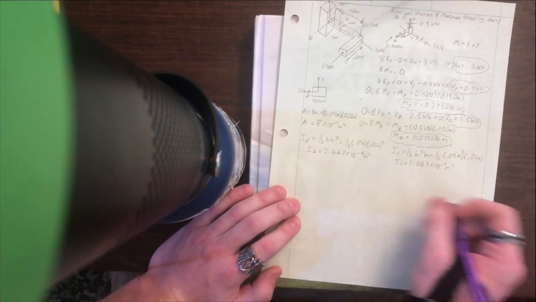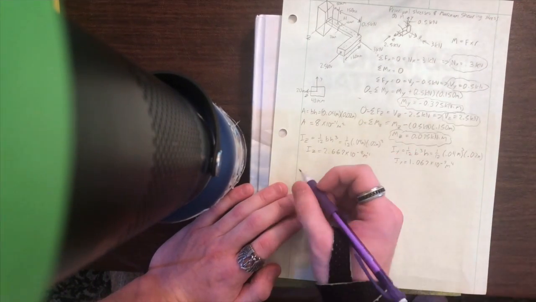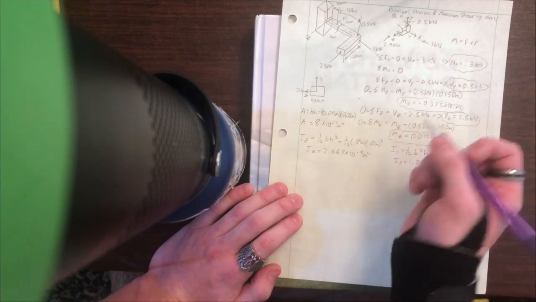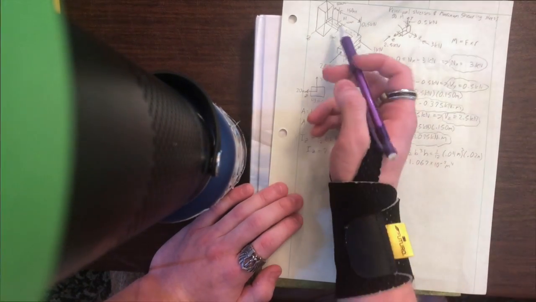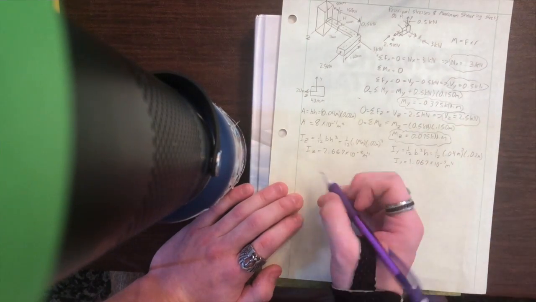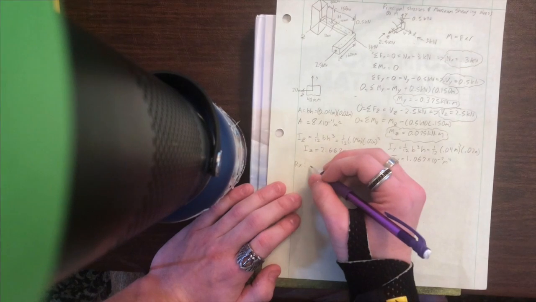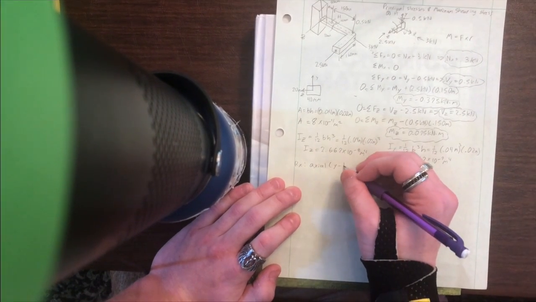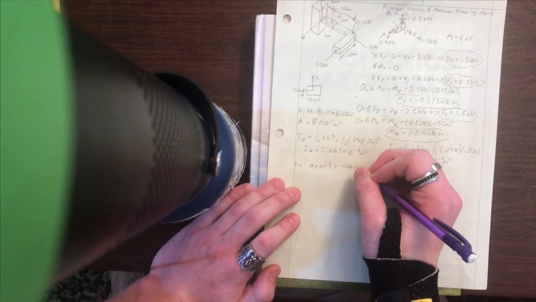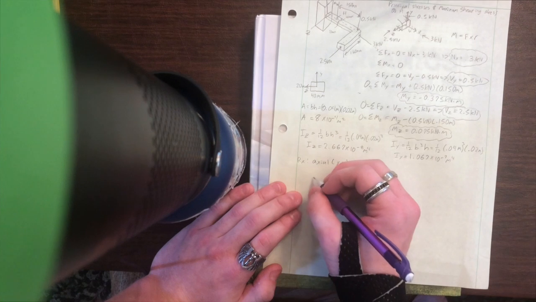All right, now we are ready to start looking at the individual resultant forces and moments and their overall effect on H. Let's start with the resultant of X, which is axial.